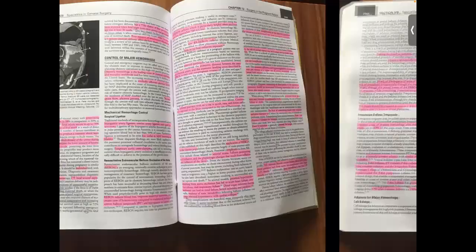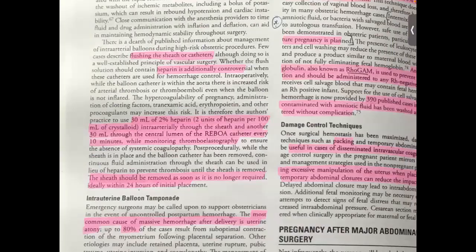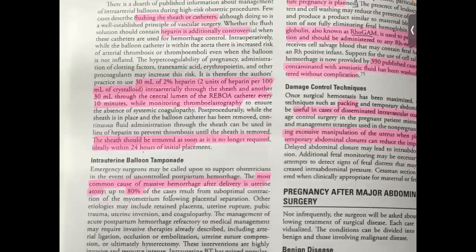Flushing the catheter has to be done. Whether heparin has to be added or not is controversial. The author's practice is 2 units of heparin per 100 ml of crystalloids, 30 ml used for flushing intraarterially through the sheath, and another 30 ml through the central lumen of the Ribova catheter every 10 minutes while monitoring thromboelastography. So heparin is being used for flushing.